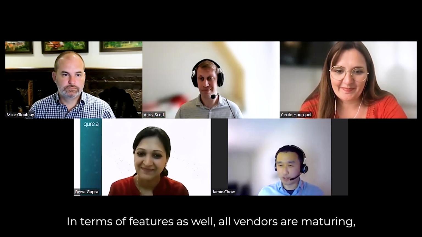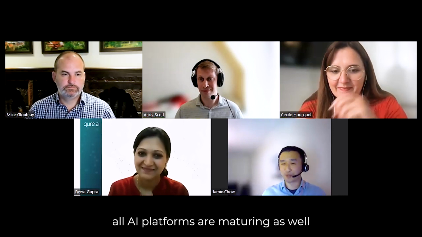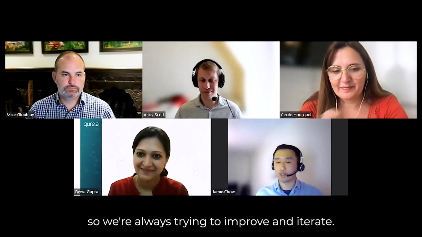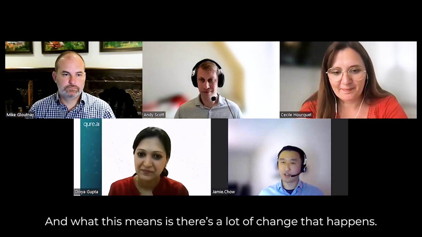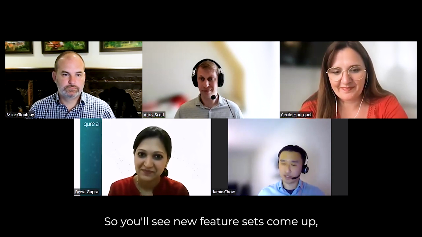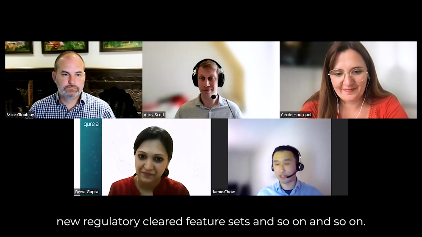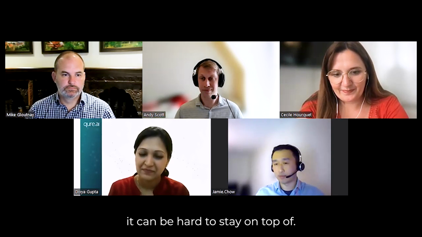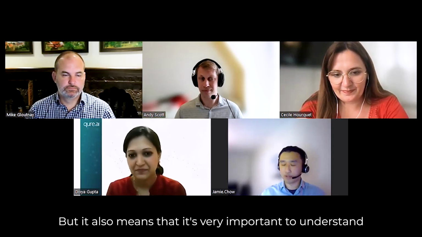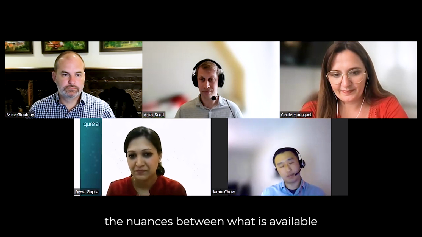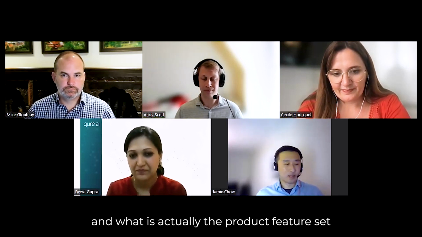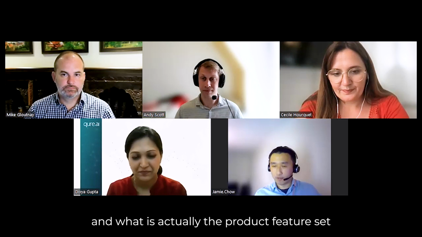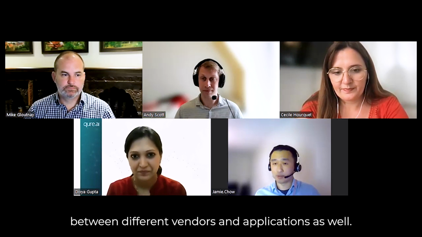In terms of features as well, all vendors are maturing, all AI platforms are maturing as well. So we're always trying to improve and iterate. And what this means is a lot of change happens. You'll see new feature sets come out, new regulatory cleared feature sets, and so on, which means that for a healthcare provider, it can be hard to stay on top of. But it also means that it's very important to understand the nuances between what is available and what is actually the product feature set between different vendors and applications as well.